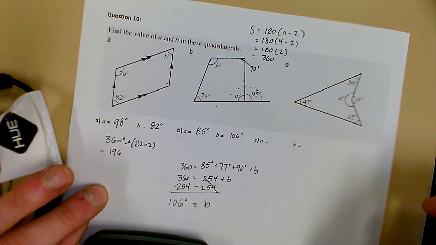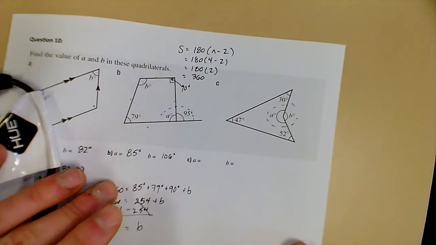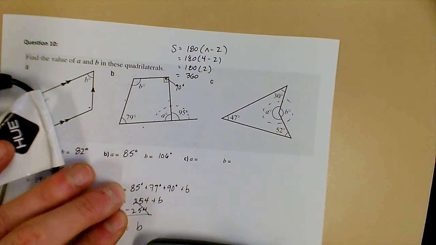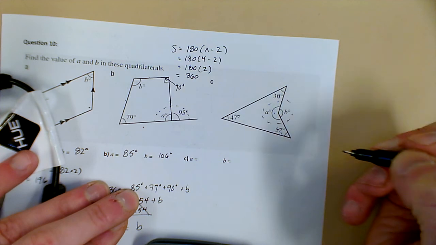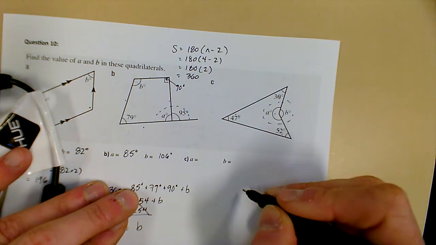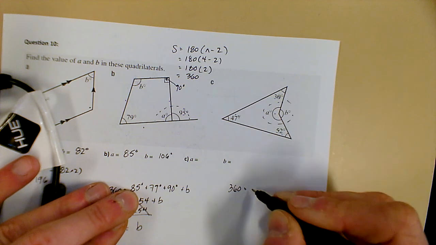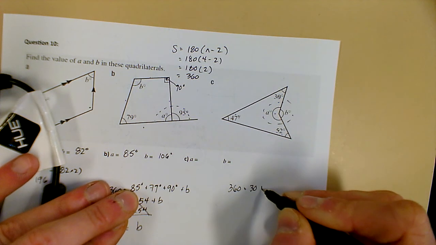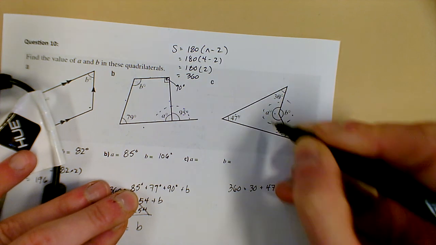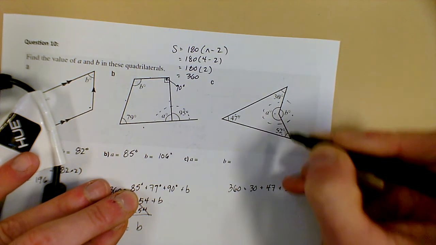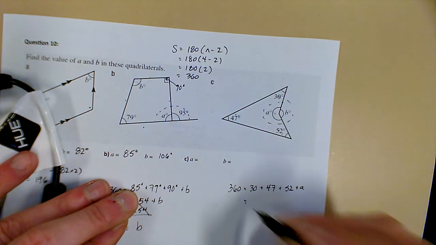Finally, these two, you know that they add to 360, so don't forget that they add to 360 all the way around. Let me move it over so it's a little bit clearer. Okay, so number one, you know that these four angles will all add to 360. So to find A, I'm going to go 360 is made up of 30 degrees plus 47 degrees plus 52 degrees plus A. That's going to find A because it's the angles inside the quadrilateral.